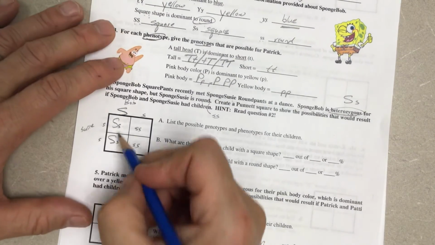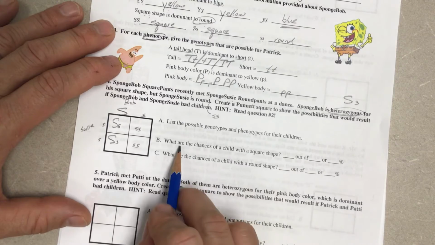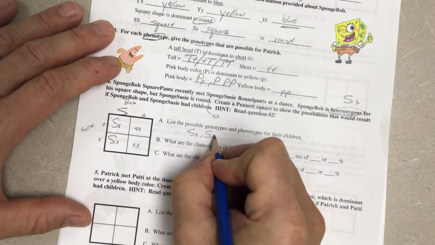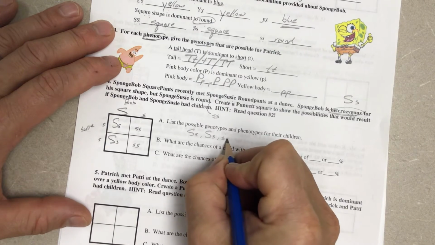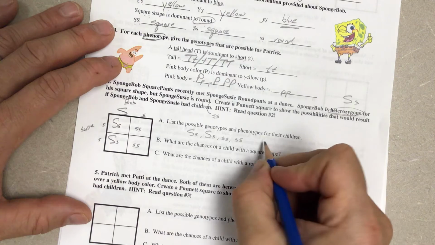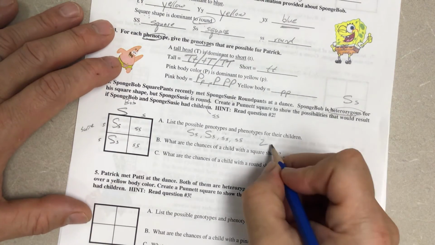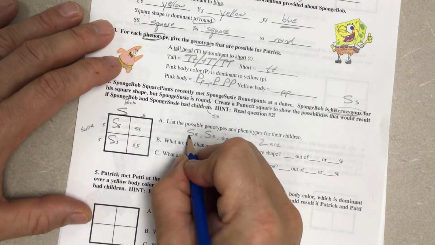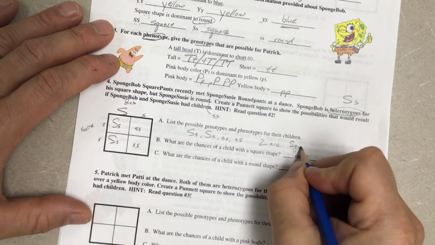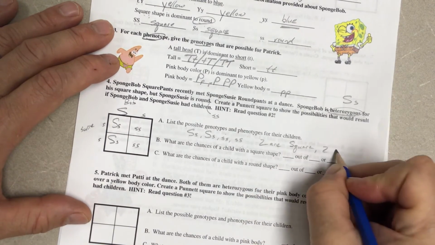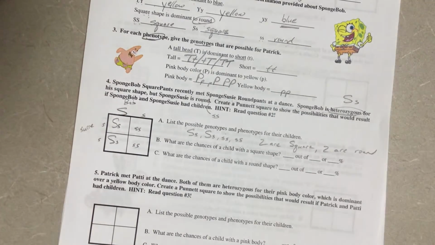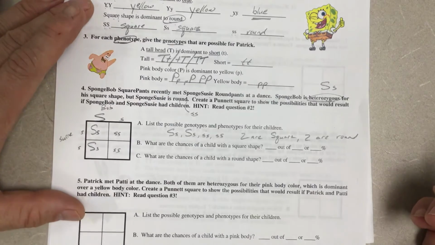Now, what do they look like? The genotypes are here, so let's take a look at it. List the possible genotypes: capital S, small s, capital S, small s, small s, small s, and small s, small s. 1, 2, 3, 4. Those are the genotypes, and now the phenotypes. Two of them are capital S, small s, which is square. Two are square, and two are round. That's what they look like. The phenotype is the description of what they look like.